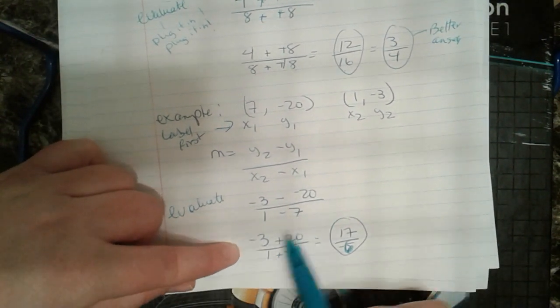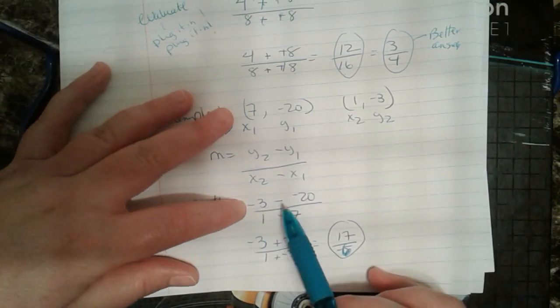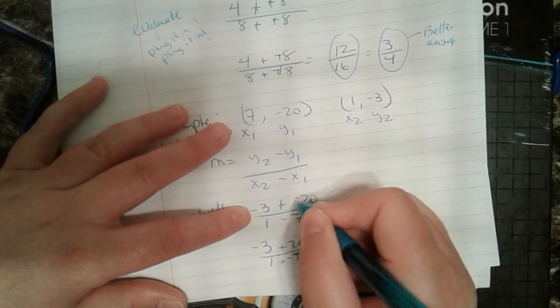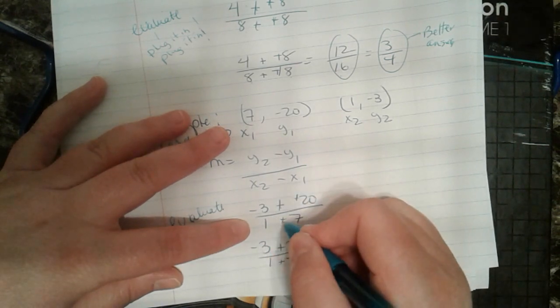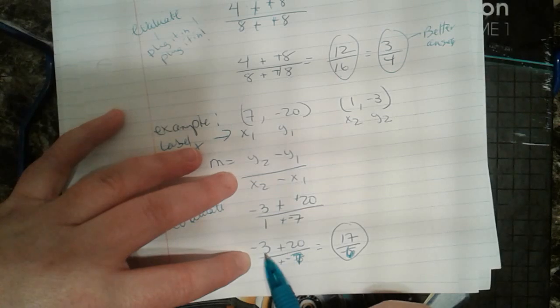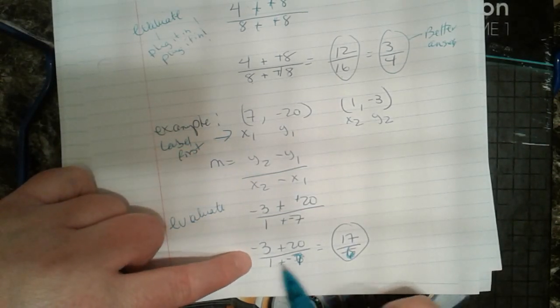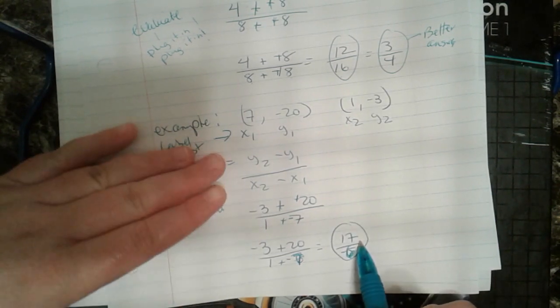So we would have come up with, using tick-tock and our keep, change, change, -3 plus positive 20, because of keep, change, change, and 1 plus -7. Again, -3 plus 20 is going to give me 17. 1 plus -7 is going to give me -6. This is in simplest form, so you're good on that one.